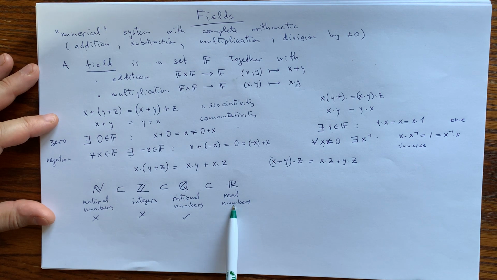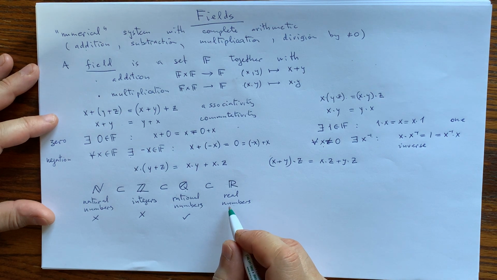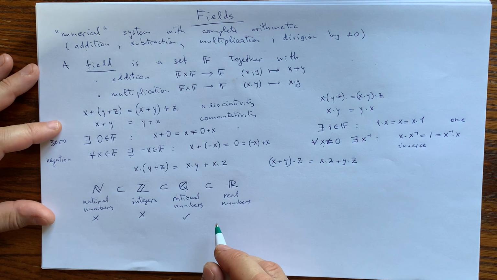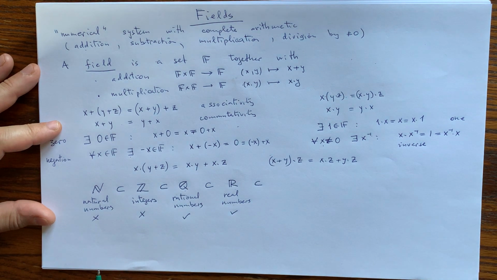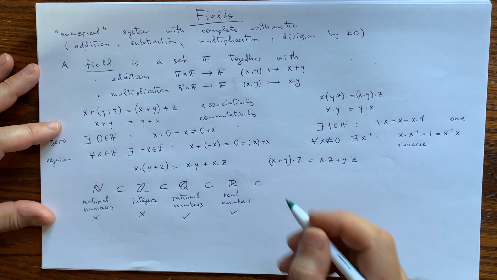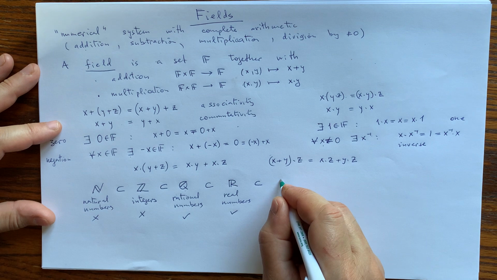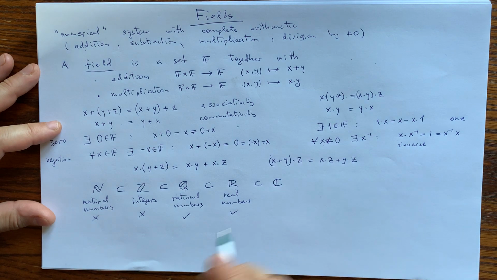But I'm not here defining real numbers, I'm just using them as the most standard example of a field, of an arithmetical domain for linear algebra. And that is still sometimes not enough: for solving polynomial equations, real numbers are too small.